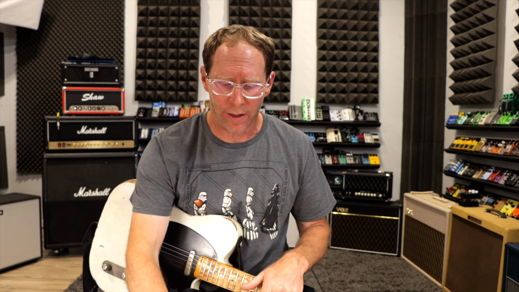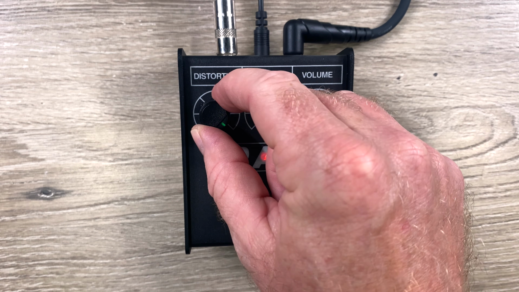Obviously, the Rat compared to the Bluesdriver is even more fuzzy sounding, even though the Bluesdriver does have a hint of fuzz, which gives it that chewiness. The Rat, once you turn the distortion up pretty much past noon, gets even more fuzzy.